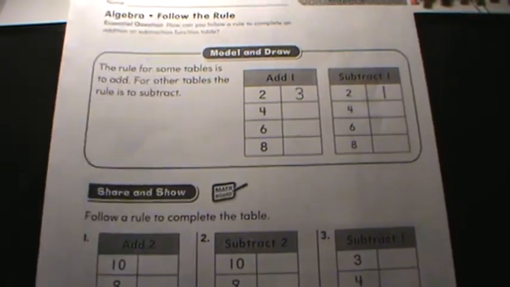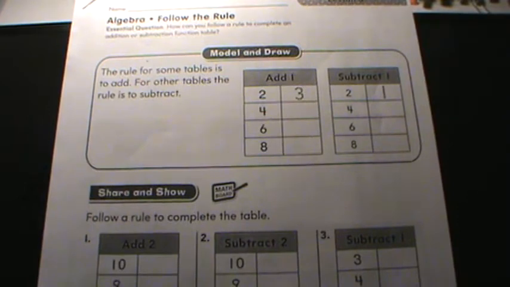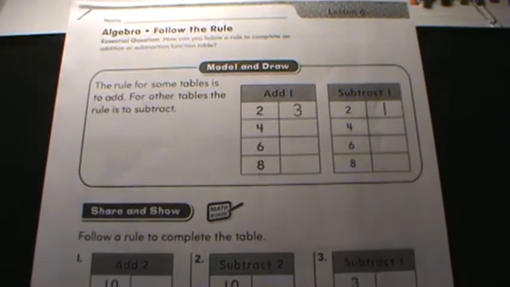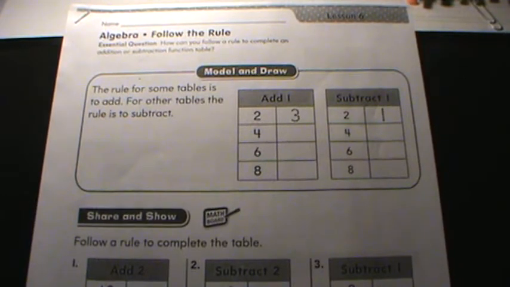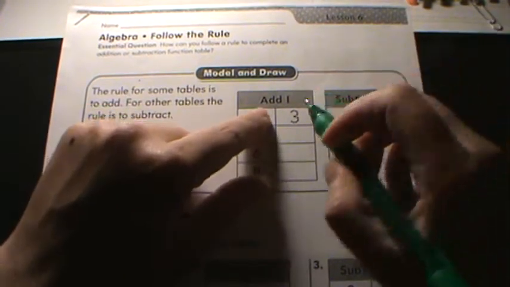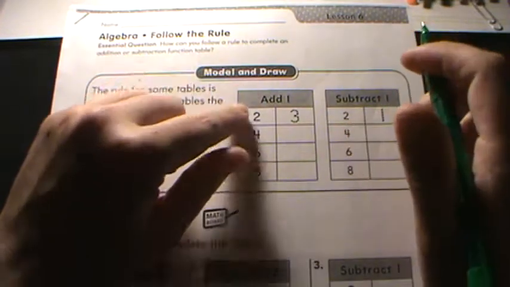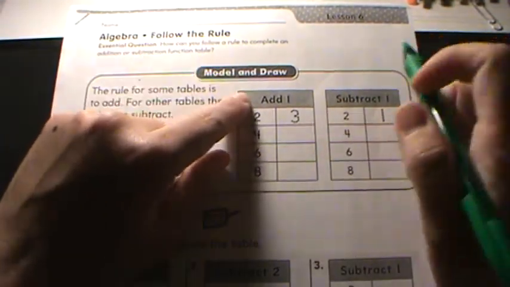Alright, so you can pause at this point and complete lesson 5 if you would like, but I'm going to go ahead and talk about lesson 6. This is still using the function tables that we did yesterday and today from lesson 4 and 5. Those function tables, we are now applying both of them. So it could be addition, could be subtraction. Okay, so we are looking at how can you follow a rule to complete an addition or subtraction function table.